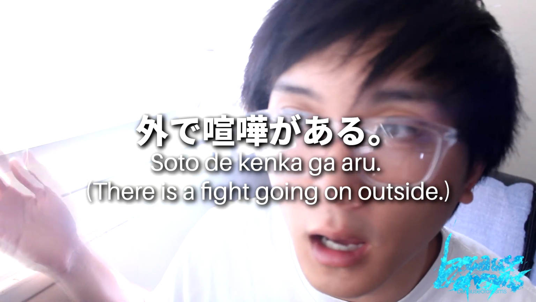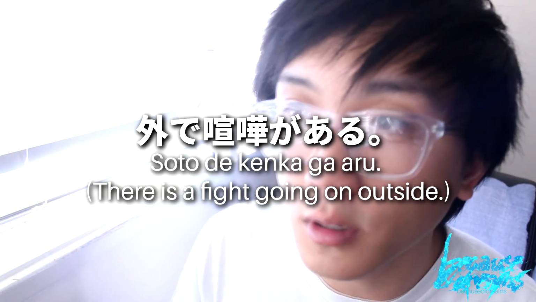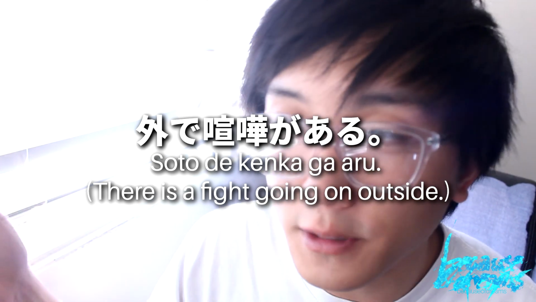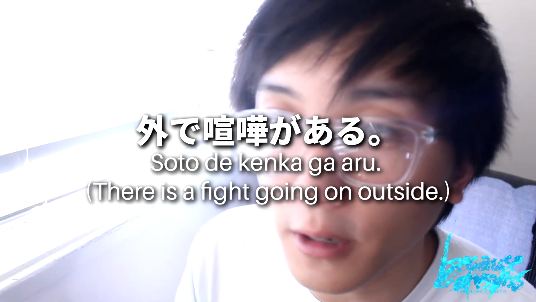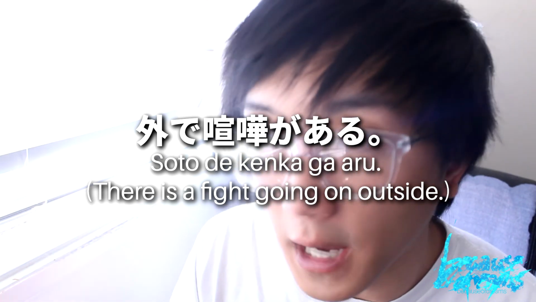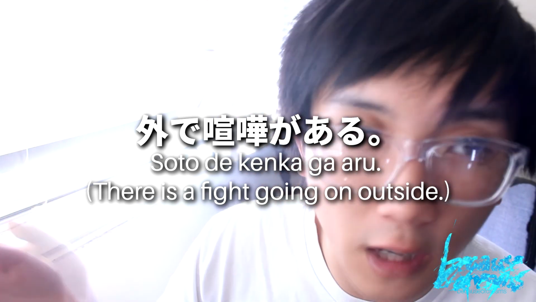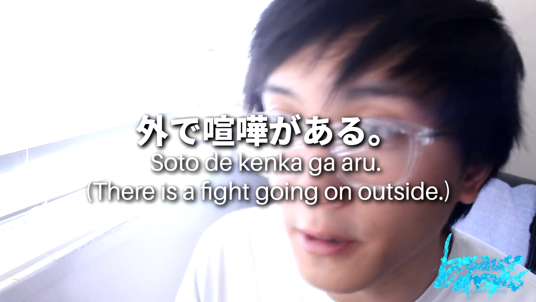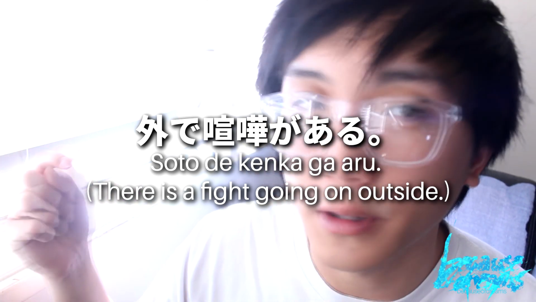For our second example, we have Soto de kenka ga aru, and this translates to there is a fight going on outside, or there's a fight happening outside, or outside there's a fight happening. Soto de is outside, kenka is fight, and ga aru is there is. So altogether, Soto de kenka ga aru, there's a fight outside.